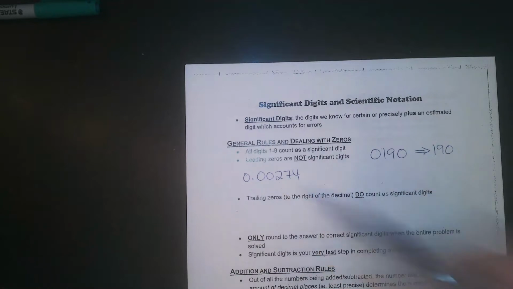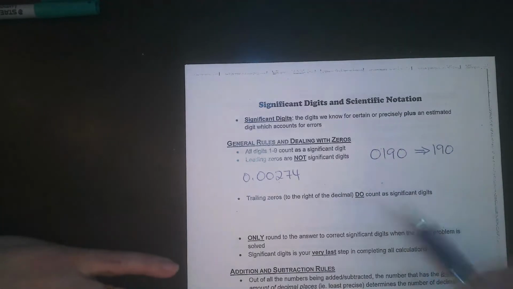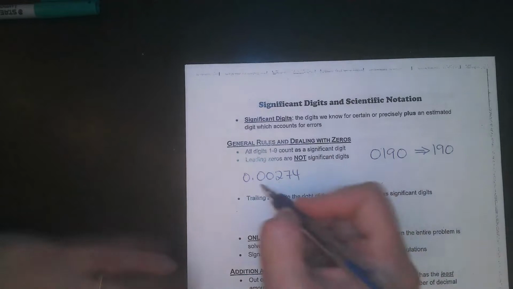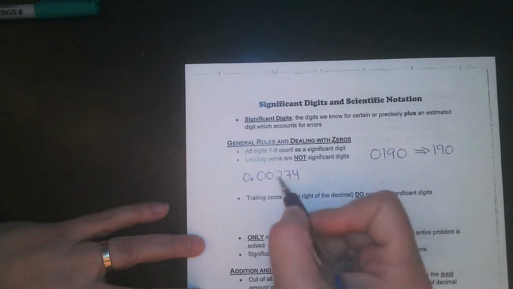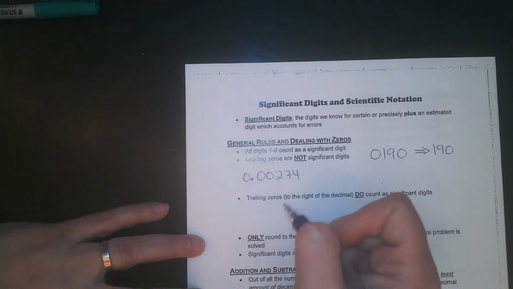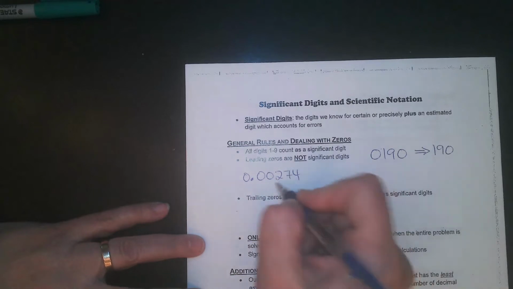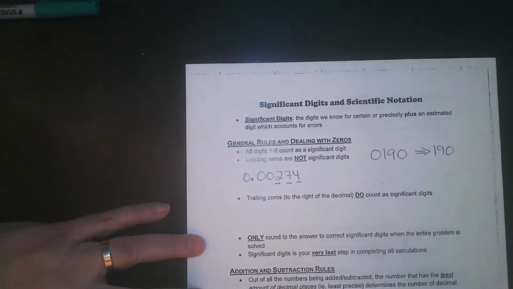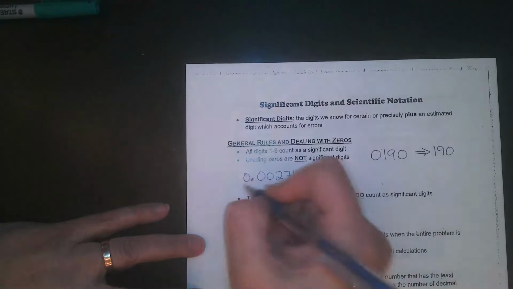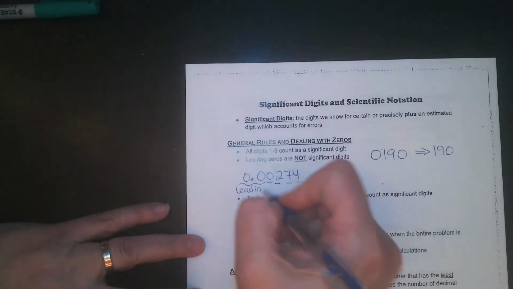When we look at this particular number, however, there are not 5 significant digits here. One would like to think so because this is a decimal and these are all placeholders. We know that this 2 is in the thousandths spot. This is in the ten-thousandths spot. This is in the hundred-thousandths spot. However, there are actually only 3 significant digits in this answer. These zeros here are what we call leading zeros.